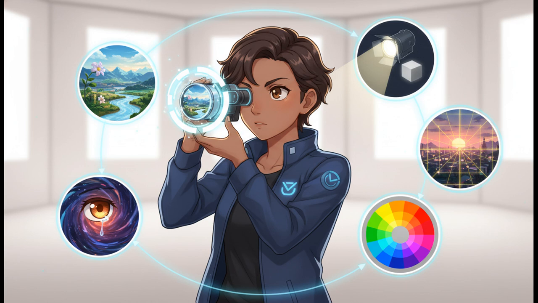Depth, to separate your foreground, midground, and background focus. Composition, like the rule of thirds or leading lines, to guide the viewer's eye. Emotion, which is the secret psychological core of the shot. And finally, color, the tones that literally manipulate how the audience feels. These aren't just buzzwords, guys. They are the literal parameters you have to define.